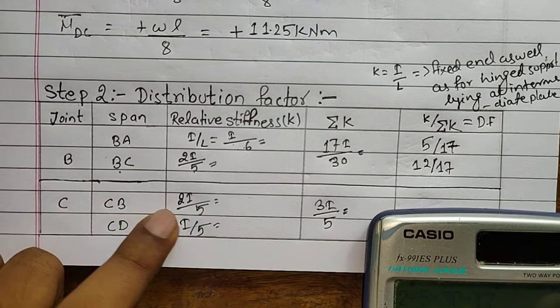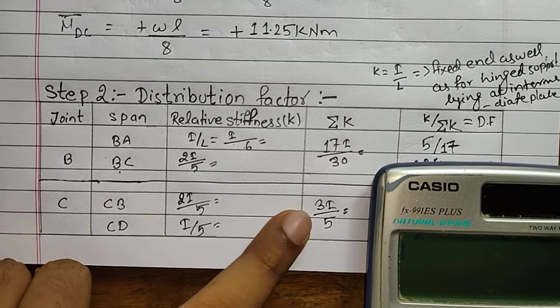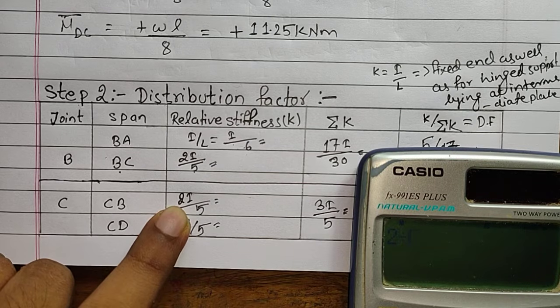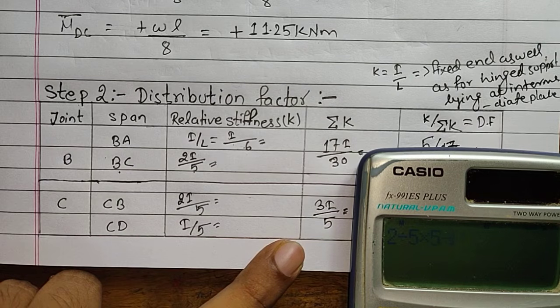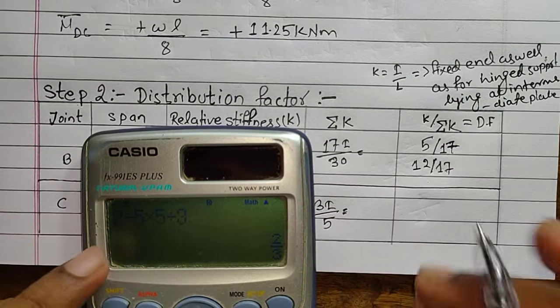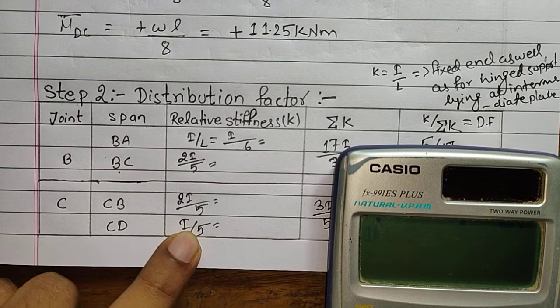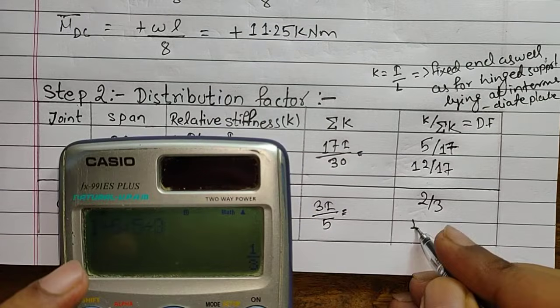Similarly for span CB, we have to multiply 2 by 5 times 5 by 3. We will have here 2 by 3. Similarly here it is 1 by 5 times 5 by 3. So we will have here 1 by 3.